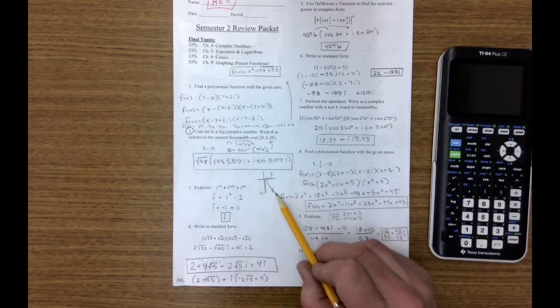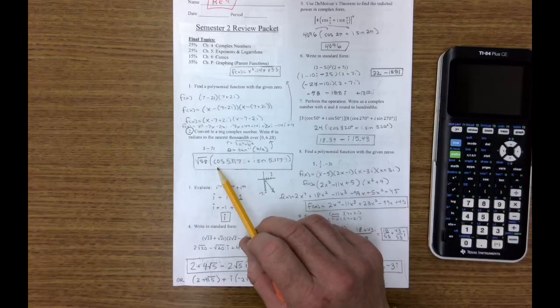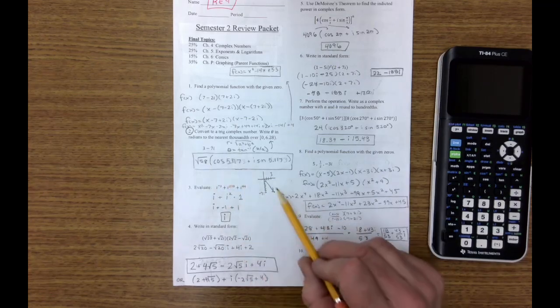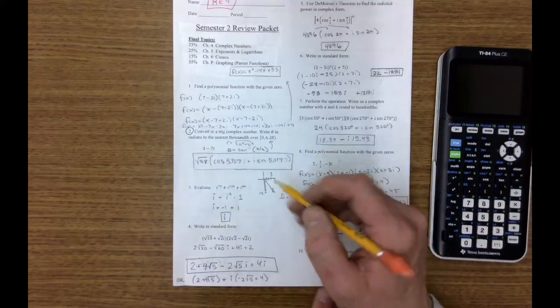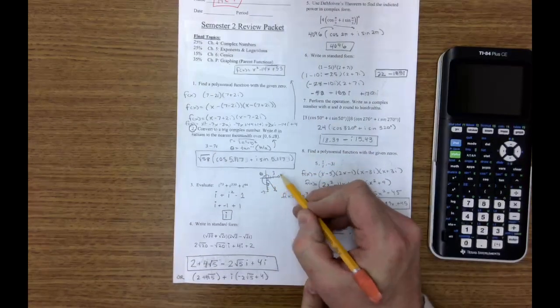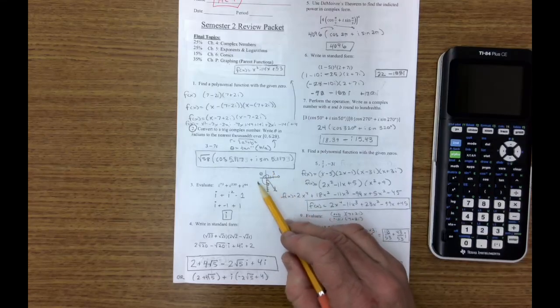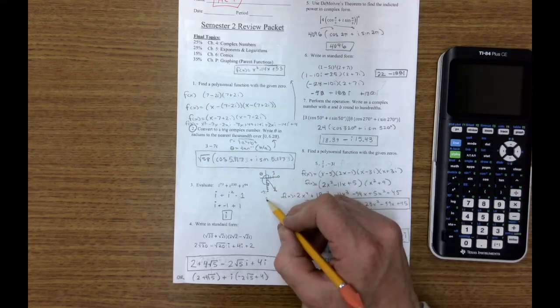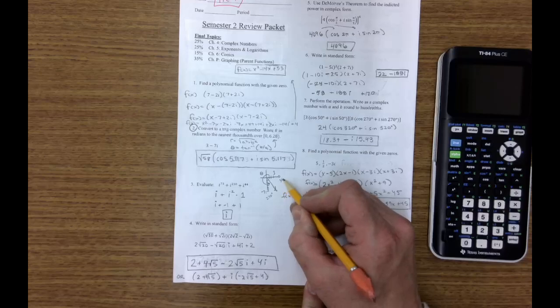So the radius, the length of this, is root 58. So that's how far this is. But then we also want to talk about what angle this is. Well, it's past 0, it's past 180, it's past 270. So it's between 270 and 360 degrees.